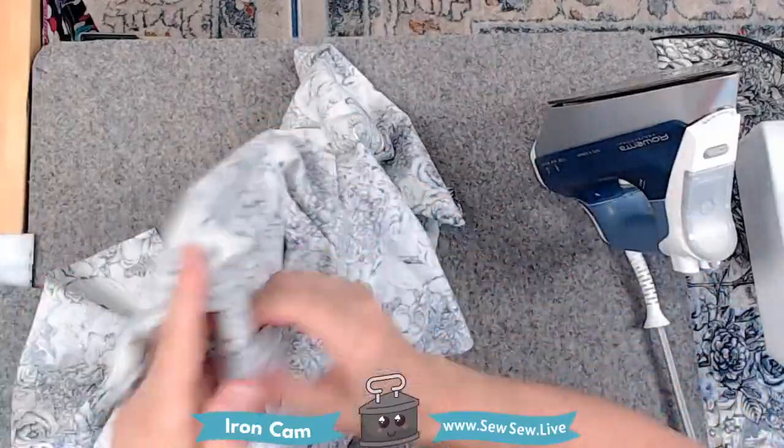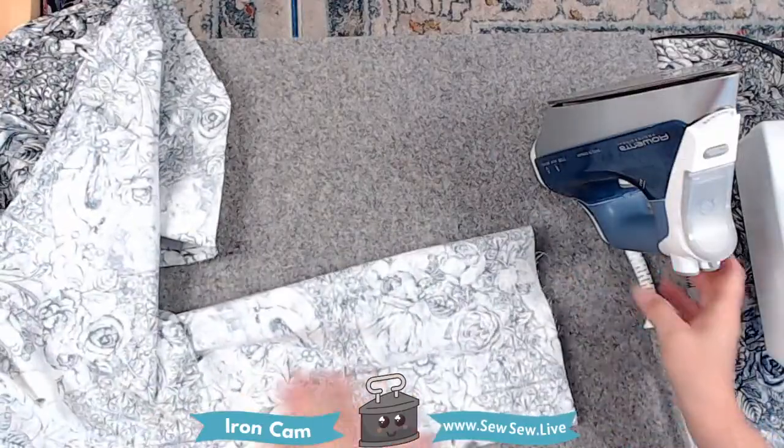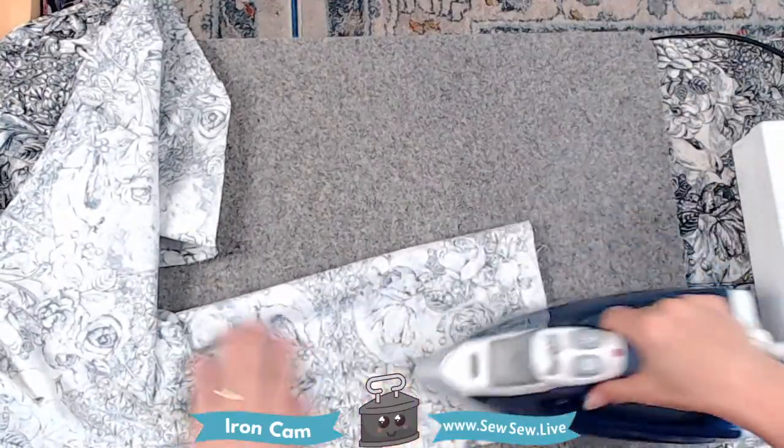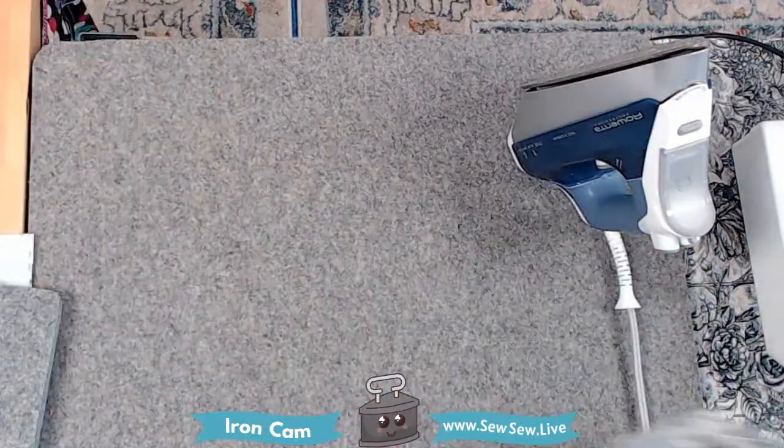This is the big full sleeve at the bottom. I'm just trying to get some of these seams to lay flat. All right, we just need to sew one underarm seam and then we're trying them on.